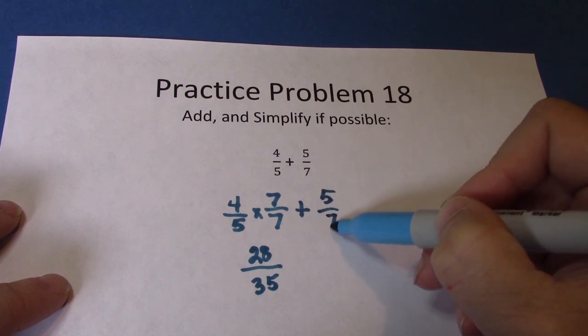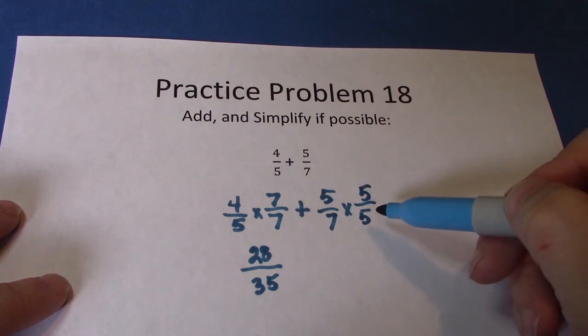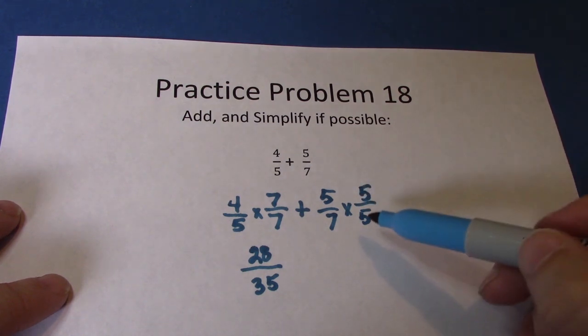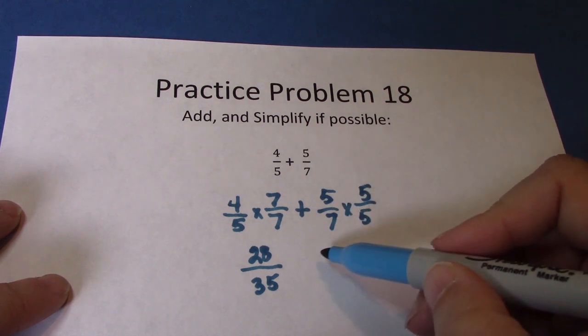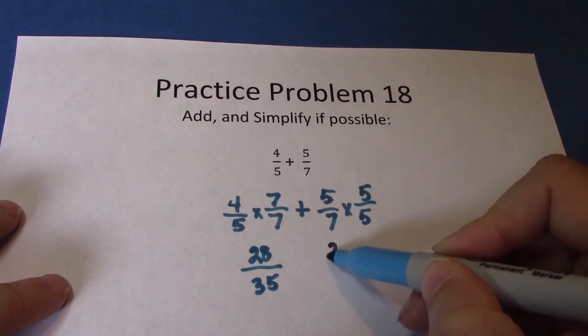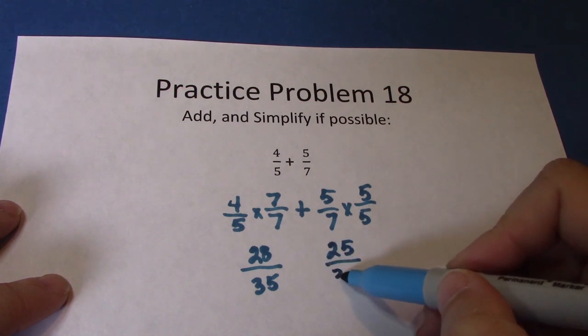And we're going to convert the 7ths to 35ths. So now we're going to multiply by 1 in the form of 5 over 5, because that's what we need to get our denominator into 35ths. 5 times 5 is 25. 7 times 5 is 35ths.